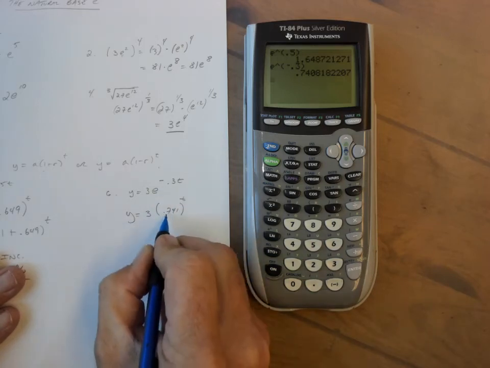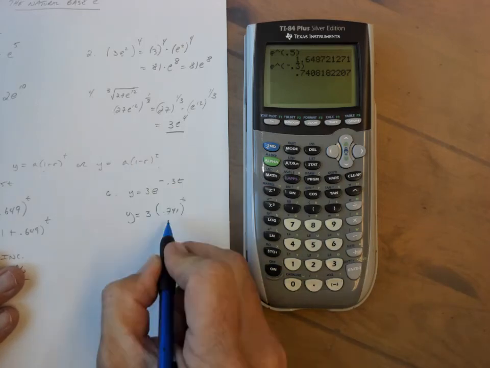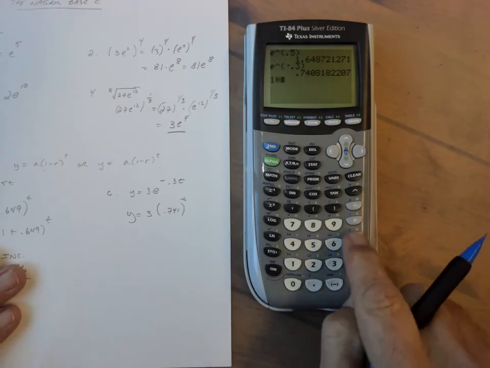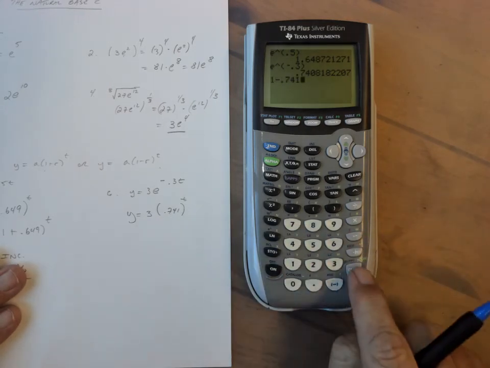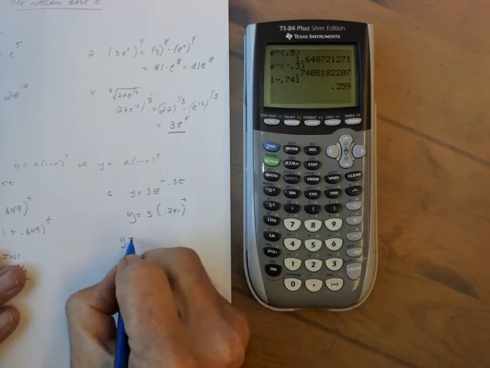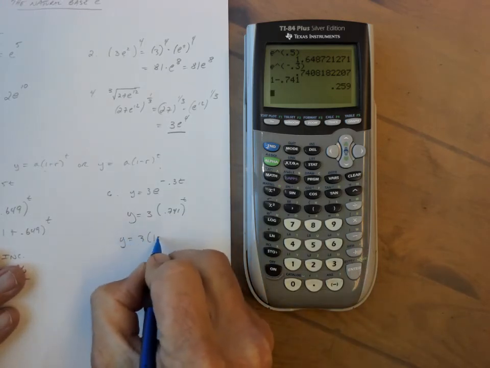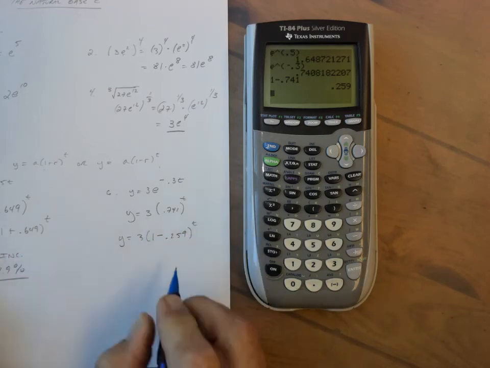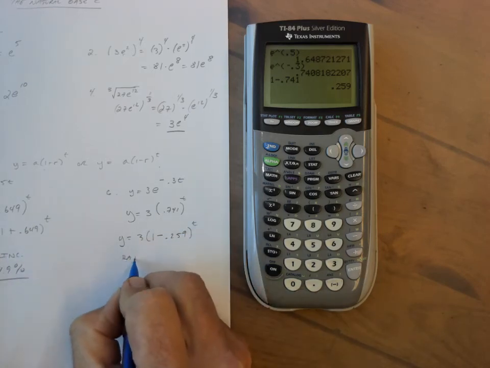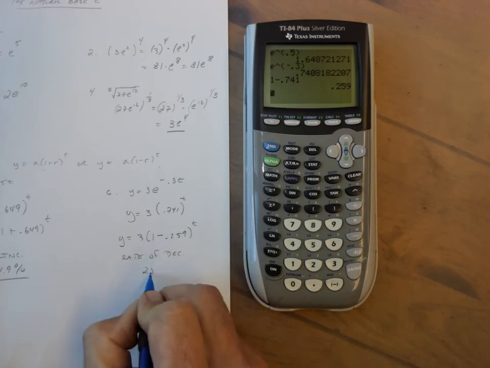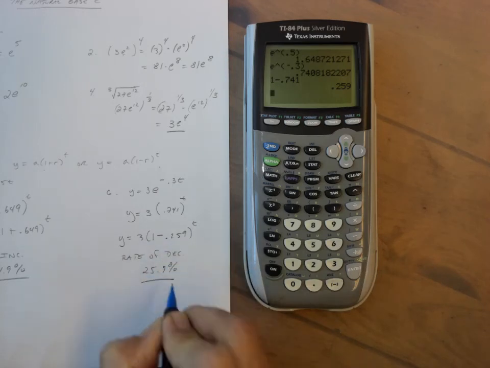So this is 1 minus some rate of decrease. So if we did 1 minus 0.741, right, that's going to be 0.259. So now we have it as 1 minus 0.259 to the t. And so that tells us that our rate of decrease was 25.9%.